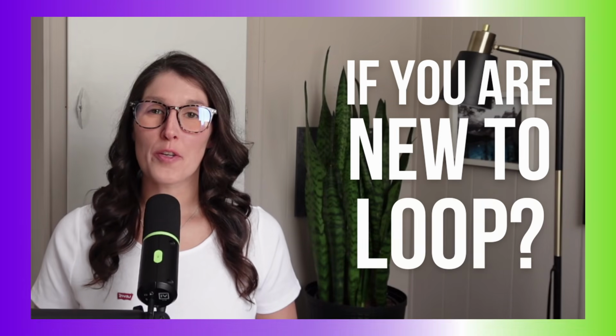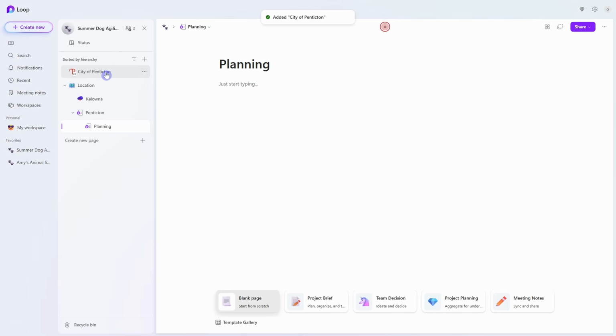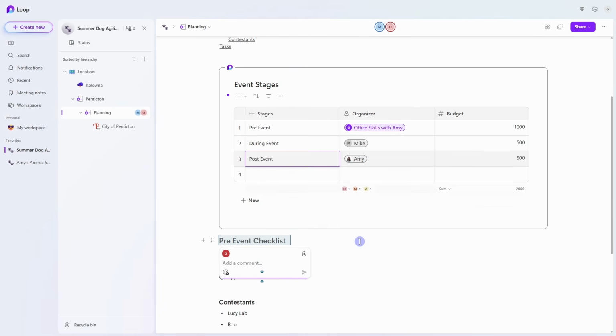If you are new to Loop, then start here. In this step-by-step guide, we will break down Loop into 9 simple steps so that your team can stay organized and collaborate effectively.